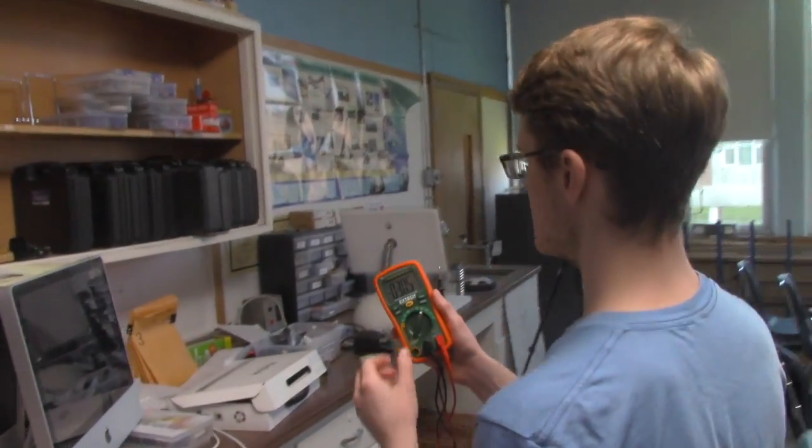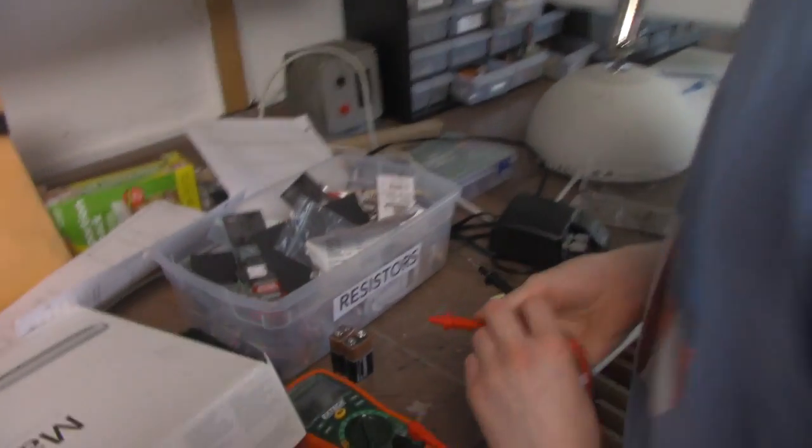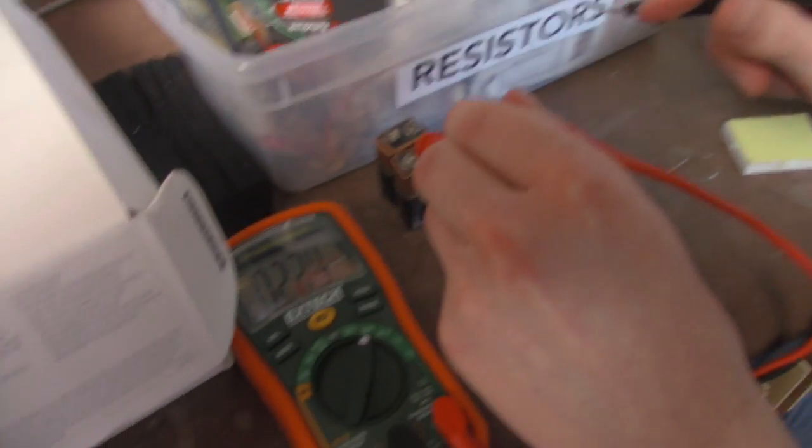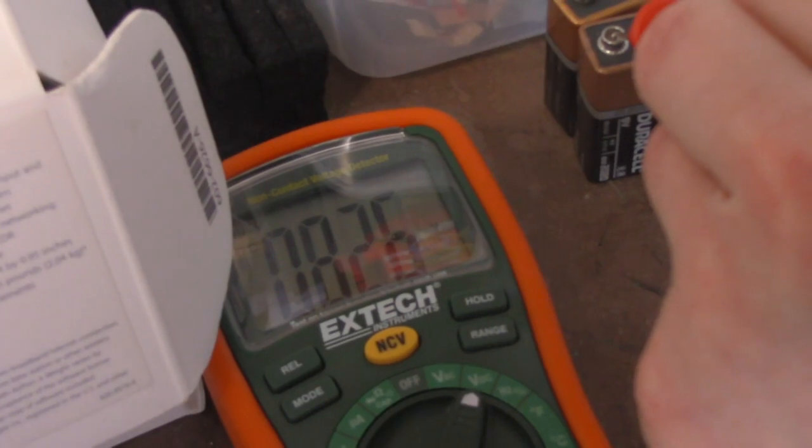If I set it to volts DC, I can measure the voltage of a battery. So this should be about 9 volts. It's probably going to be lower because it's old. Yep, so it's 8.25 volts because it's an old 9-volt battery.